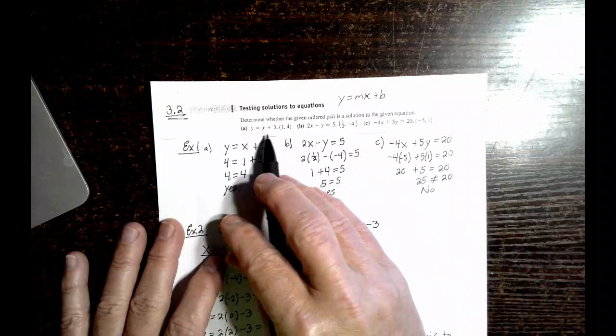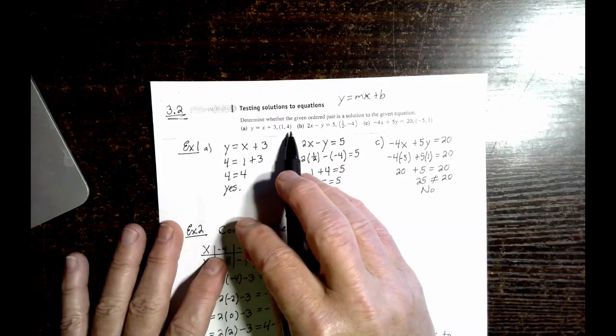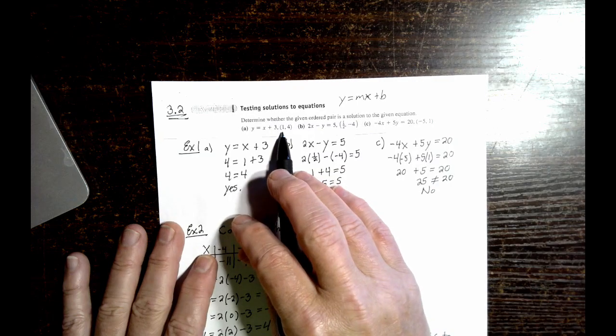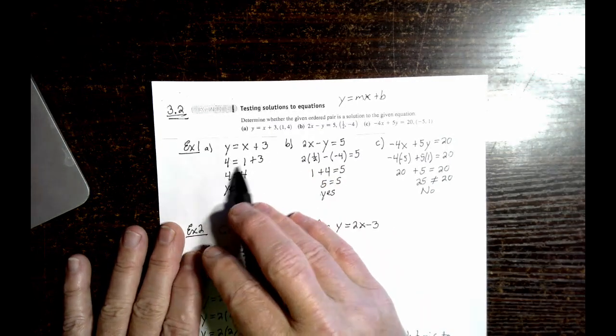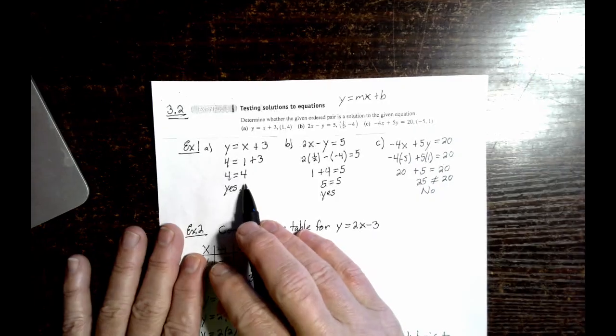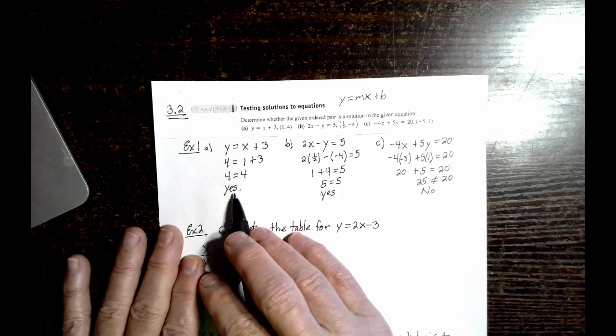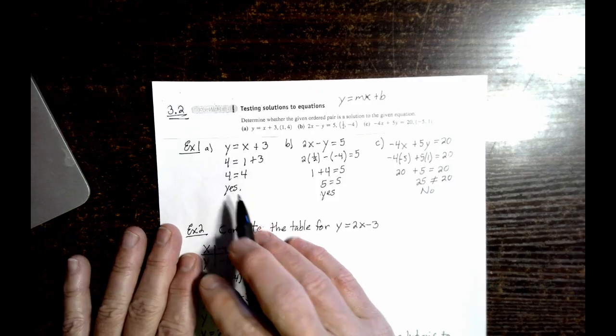Alright, so you got y equals x plus 3, and they ask you, is (1, 4) a solution? Well, the only way you can know that is to plug 1 in for x and 4 in for y and see if you get a true statement. So you plug 1 in for x, 4 in for y, and you get 4 equals 4, which is a true statement, so yes, it is a solution.